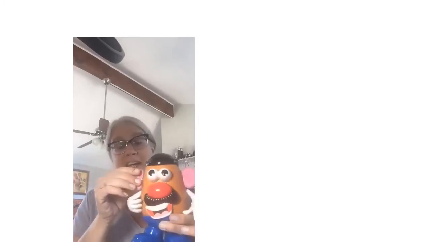He's not as exciting, but what you can do when you're playing with Mr. Potato Head with your student is, as you're taking things off, you can have them tell you to put it on. You can place it in weird places and have the student comment on that: no, not that, that's wrong. So there's lots of really fun language that you can use while playing with a Mr. or Mrs. Potato Head.